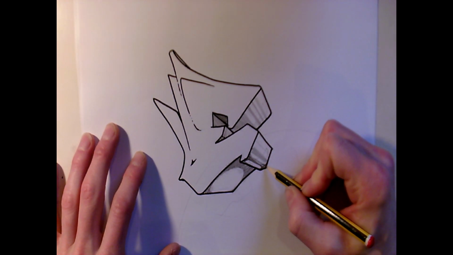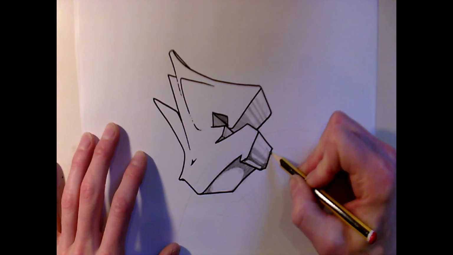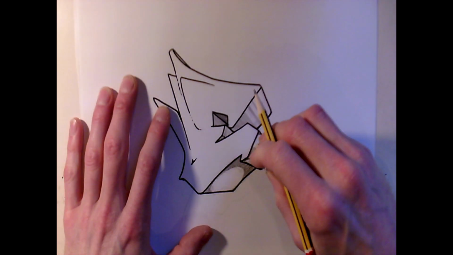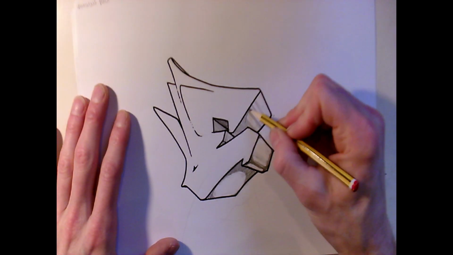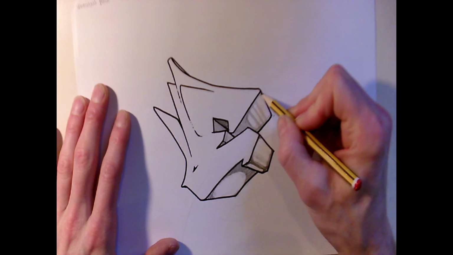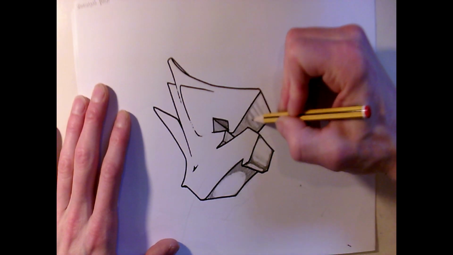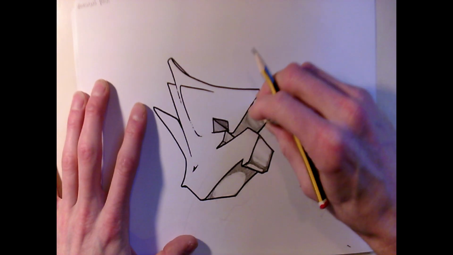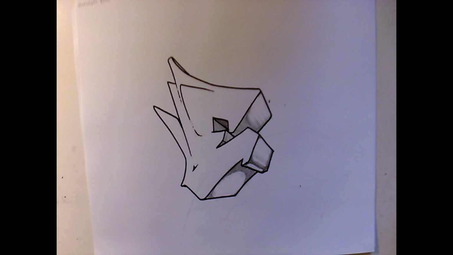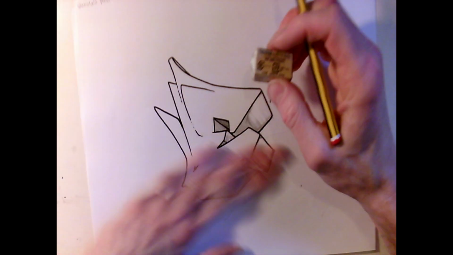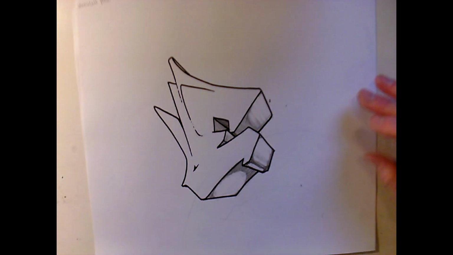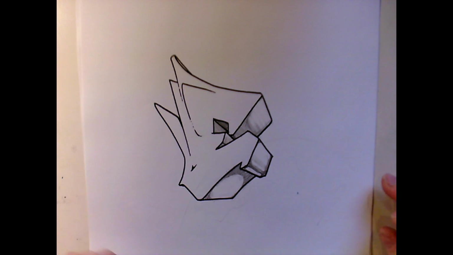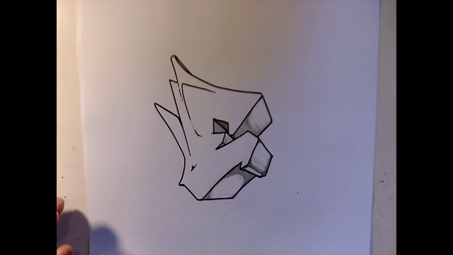Like so. Maybe a little bit there. So those are some various ways of filling your 3D, but it's always worth experimenting yourself and discovering if there's anything you like.